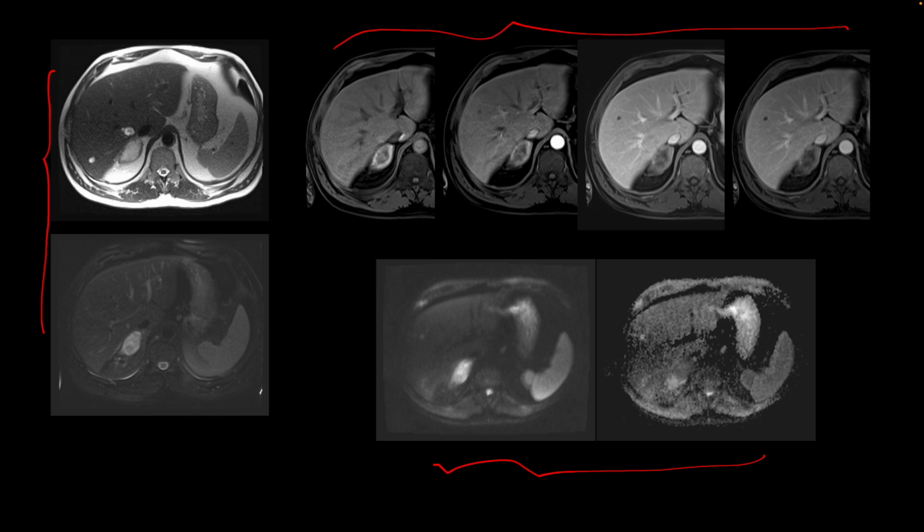T1 hyperintense focus in the enlarged right adrenal, and that focus does not show any contrast enhancement. It does show restricted diffusion, and it's bright on T2 as well, and it does not contain any fat. So putting everything together, this is a hematoma in the right adrenal, and this patient did have a history of trauma which led to an adrenal hematoma, and the imaging appearance on MRI.